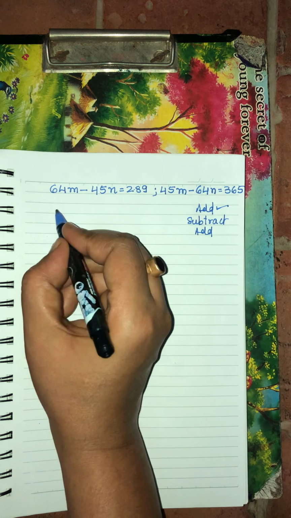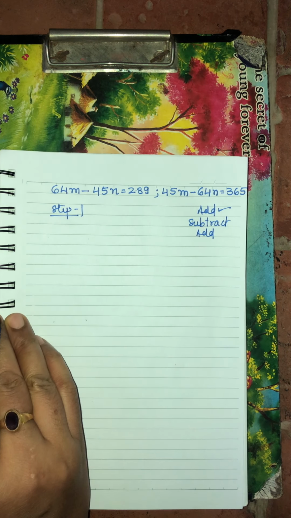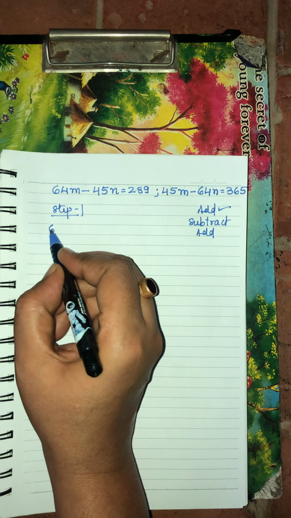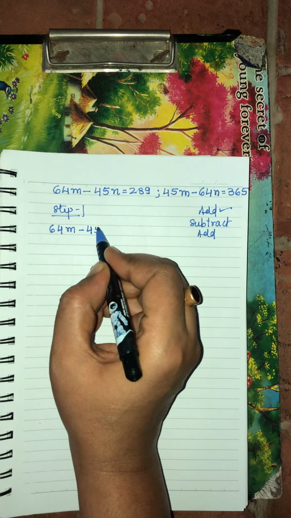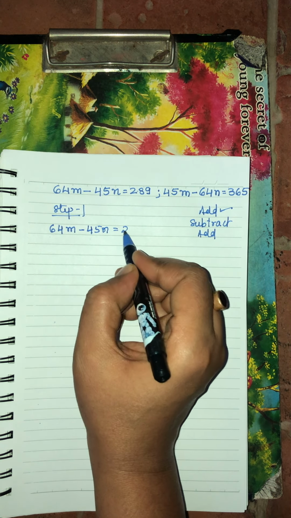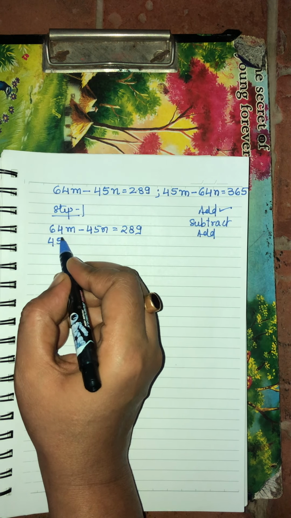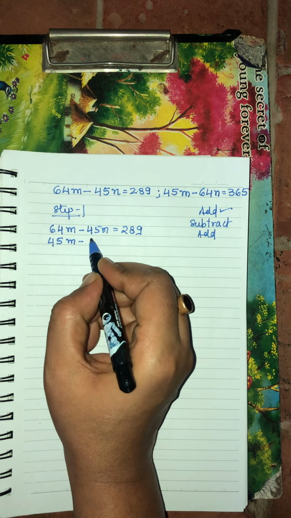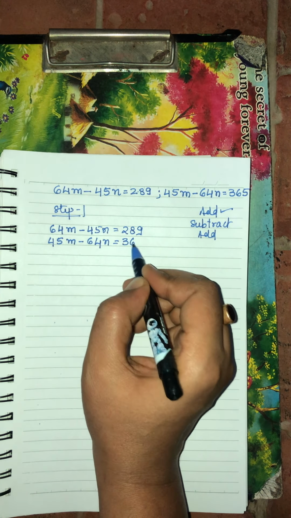First step to add. So step 1, take addition for the both equations. Write them one under the other is equal to 289, and under that 45m minus 64n is equal to 365.